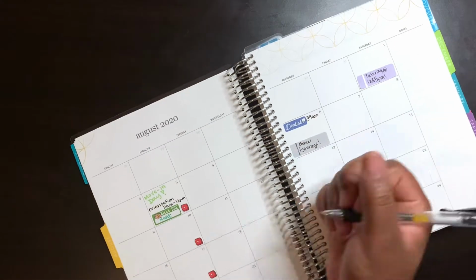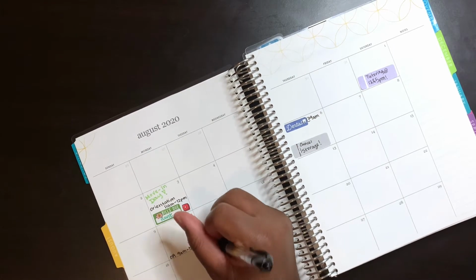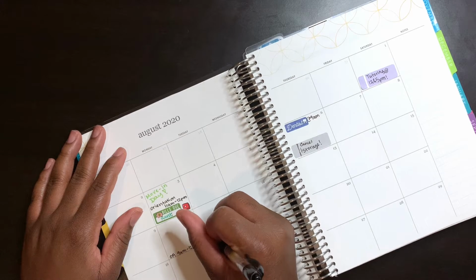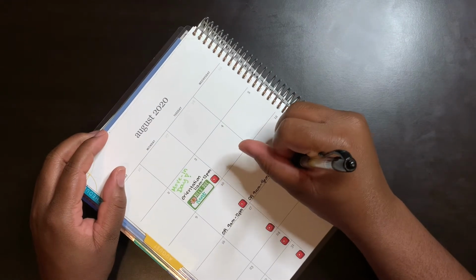And since I'm helping out with orientation, I'm adding those days and times, and also for anything else I'm doing for getting ready for school, organizing my room and my desk, all of those things can be done around those orientation times.